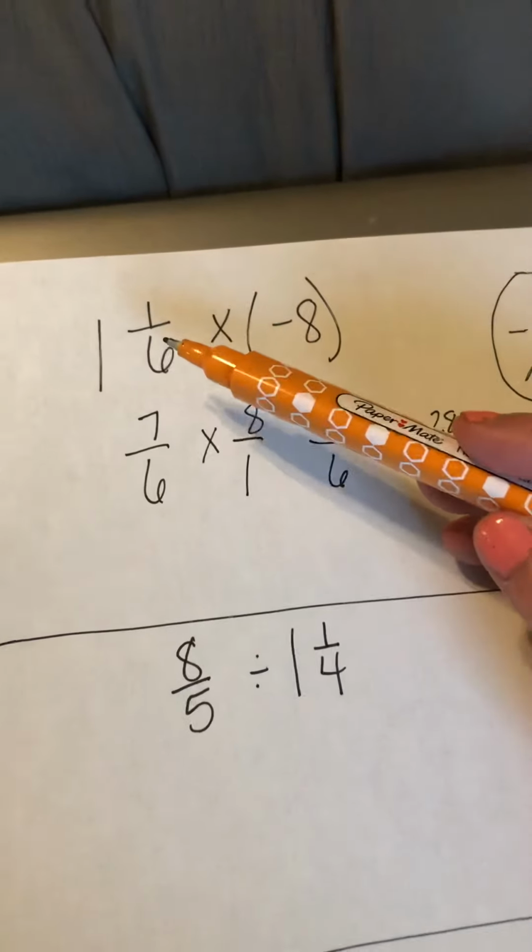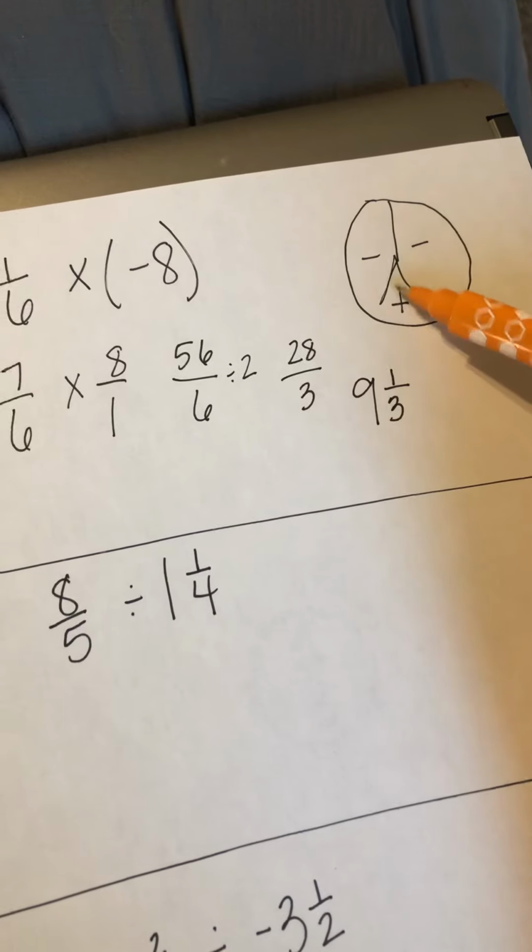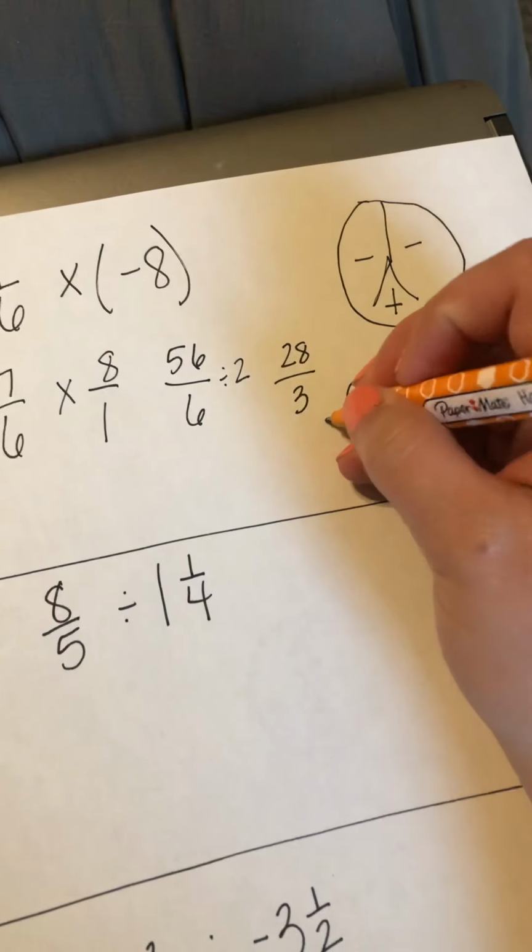So to check my answer for my sign, we have a positive and a negative, so a positive and a negative gets covered up. I end up with a negative left over.